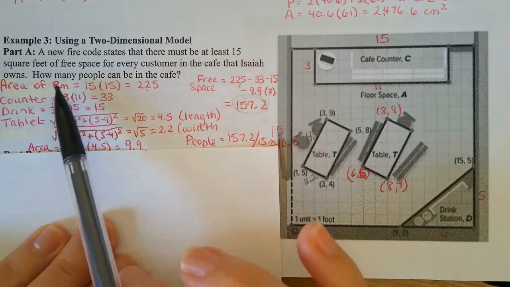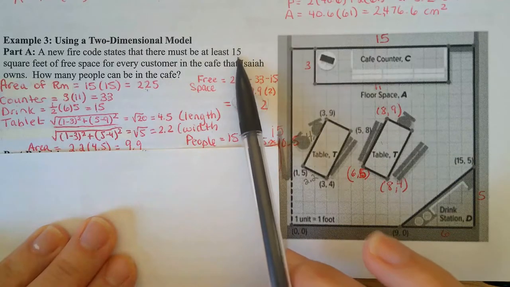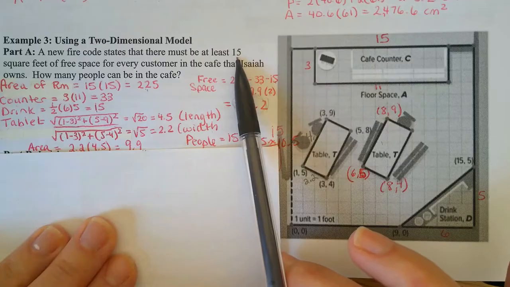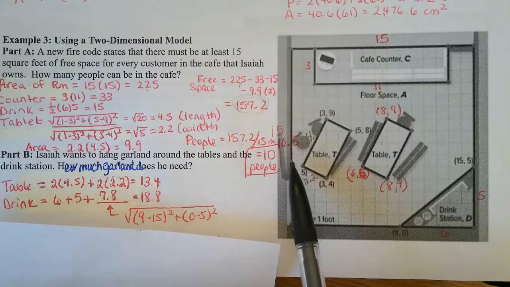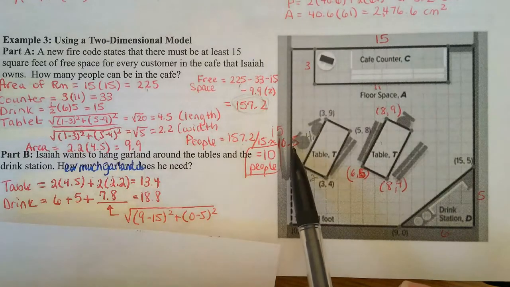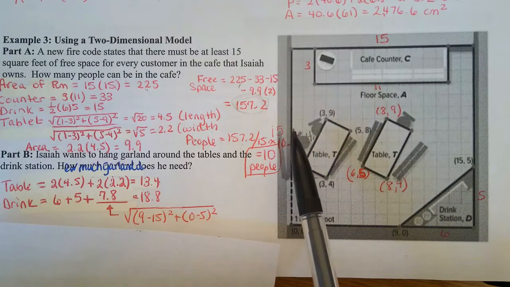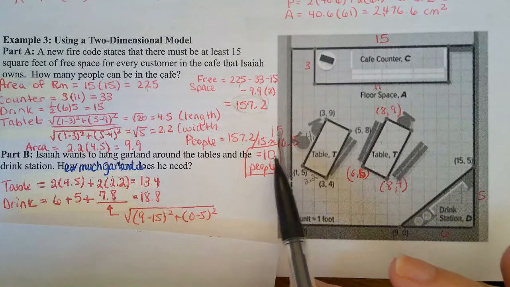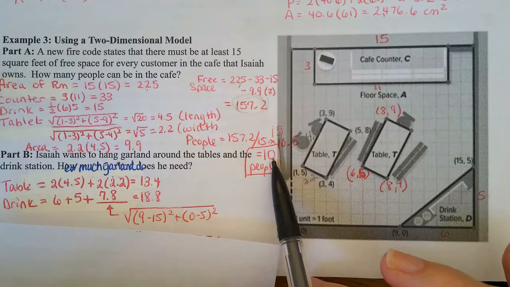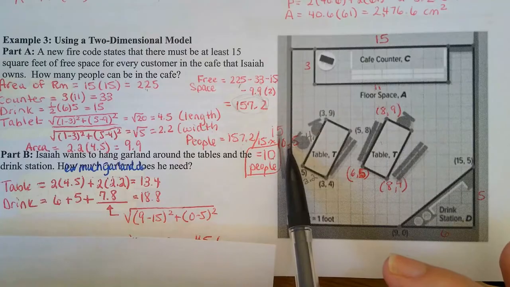The next question is how many people can actually be in there? Once you have that space, you can divide it by 15 to figure out how many customers will actually be in there. So I just took that number divided by 15 and I got 10.5. Now think about it for a second. That's people, right? Typically for rounding, we would round up, but since this is going off of how much space is needed for each person, you're going to round down. So I can only have 10 people in that space because I don't have enough space to go up to 11.